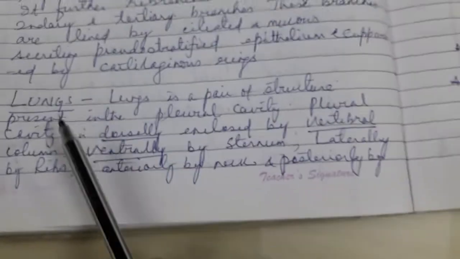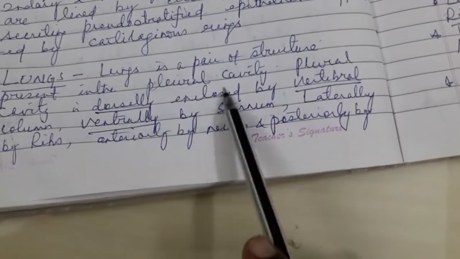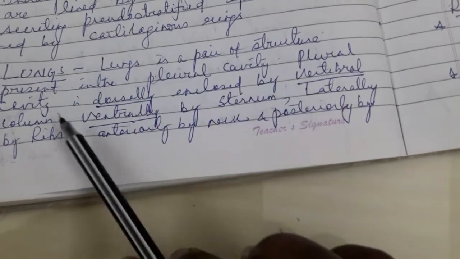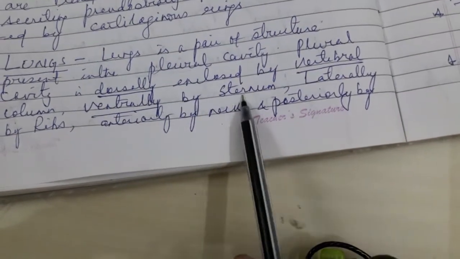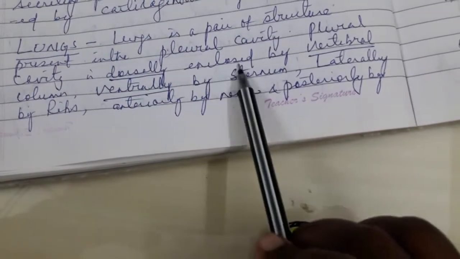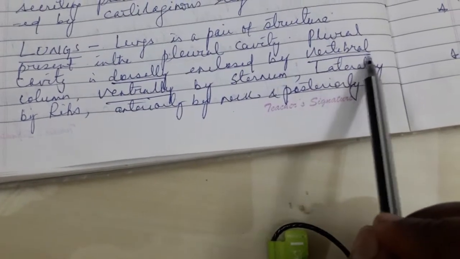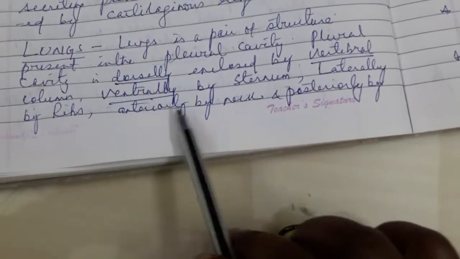Then come the lungs. The lungs are a pair of structures present in the pleural cavity. The pleural cavity is dorsally enclosed by the vertebral column, ventrally by the sternum, laterally by ribs, anteriorly by the neck, and posteriorly by the diaphragm.